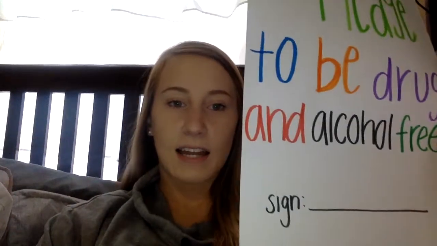To wrap up the activity, they will be given a printed coloring sheet. I made one myself. It says, I pledge to be alcohol and drug free, and then they can sign it at the bottom. These can be hung up around the classroom as a reminder. For this, they'll just need markers, colored pencils, or anything to color it.